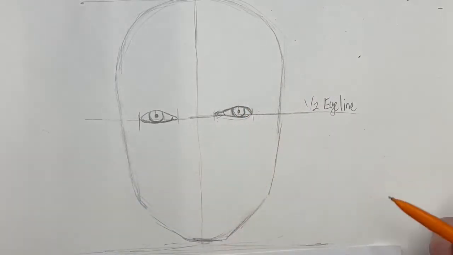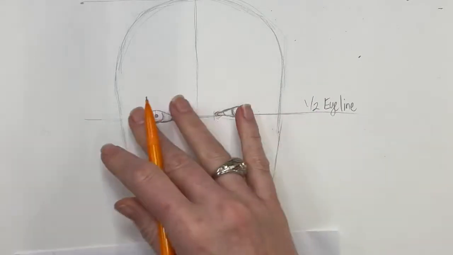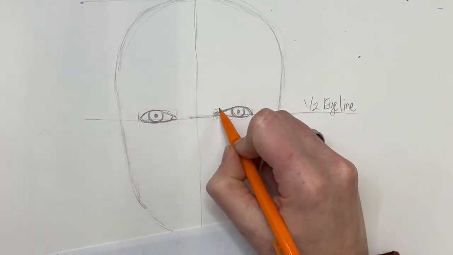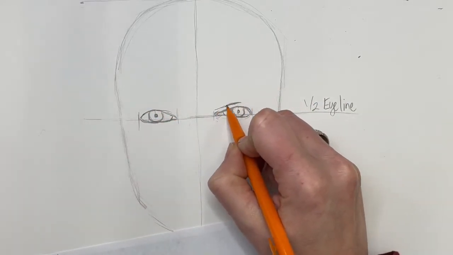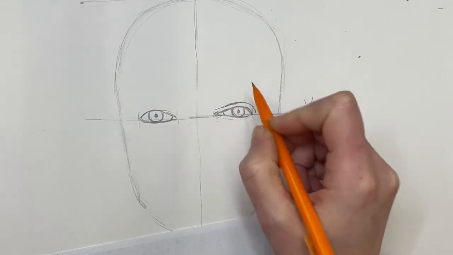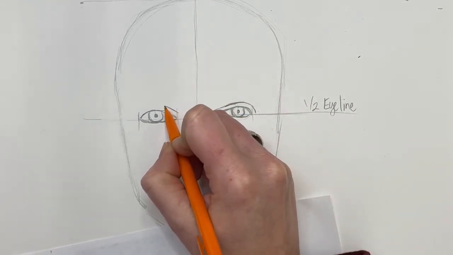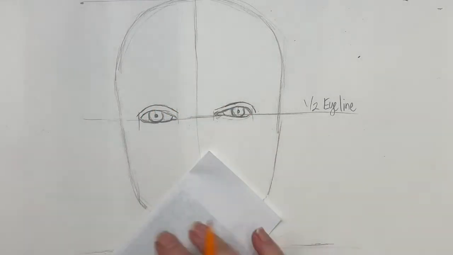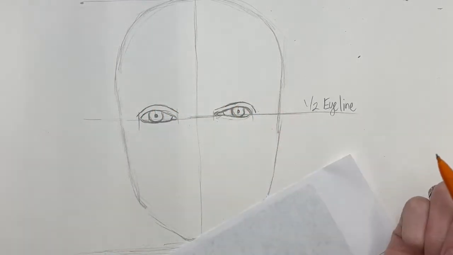Alright, so eyes sit halfway. And of course there's way more details in the eyes, but we are just trying to put things where they need to go. So you can put your eye crease in. We're not going to put the eyebrow in yet. We have to find that based on some other indicators. Alright, but we can put in the eye crease.